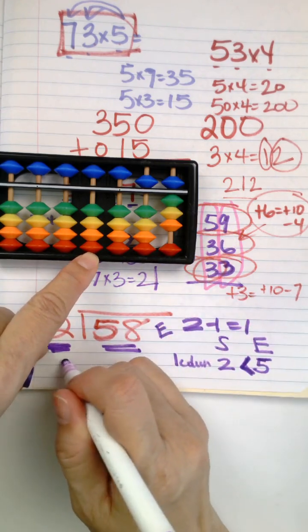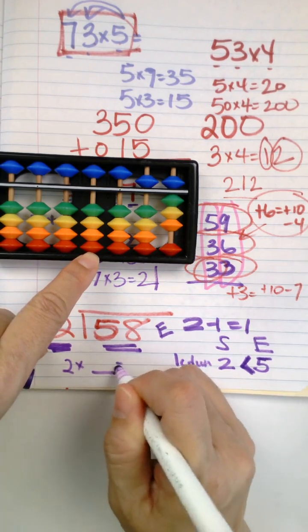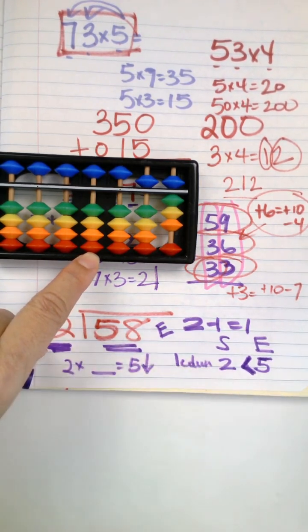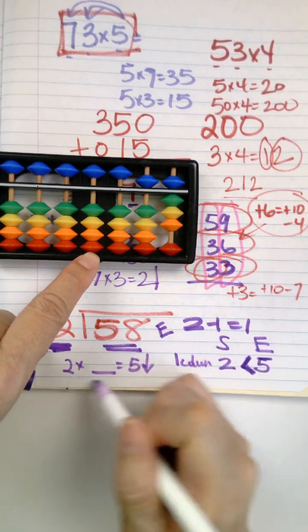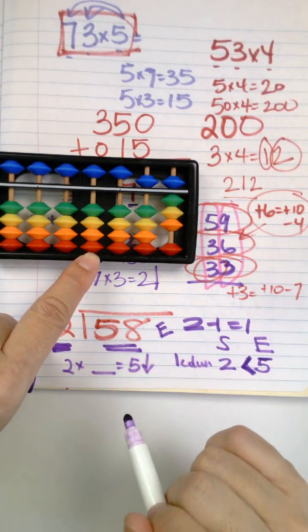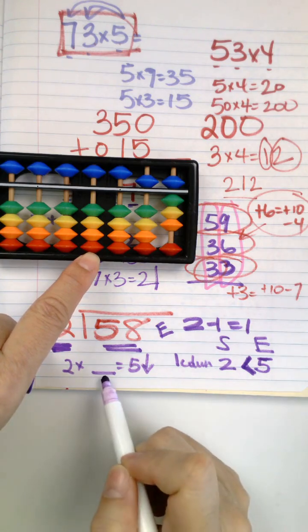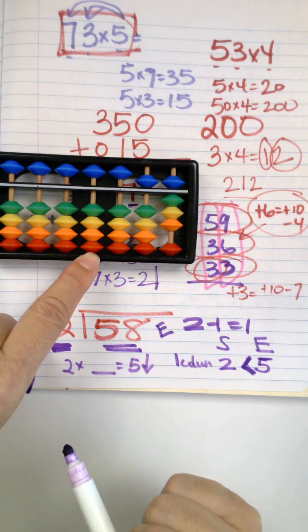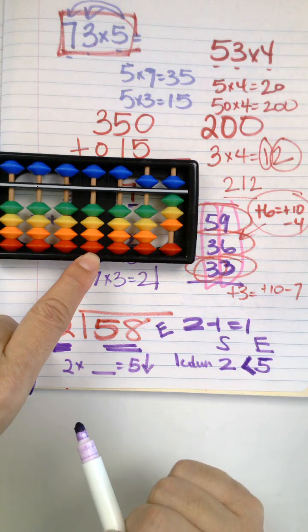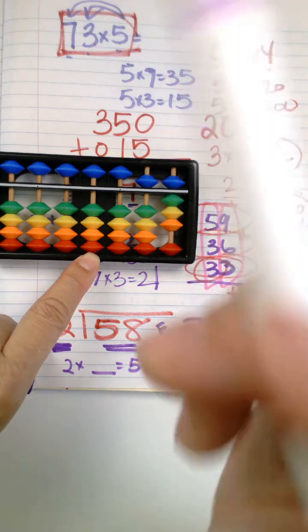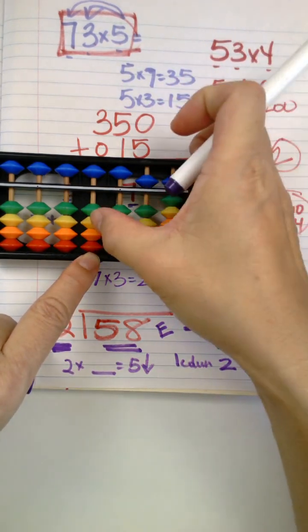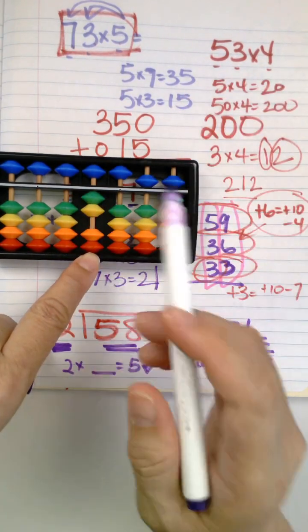So my question is, 2 times what is equal to 5 or less? Why we do it this way is because it's easier to understand what multiplies to 5. We know what the product is. We just need to know what our missing factor is. I feel like it's different to say how many times does 2 divide into 5. I don't talk like that, right? So yes, exactly, 2. So I'm going to put my answer 2 over here because that's what my answer is.